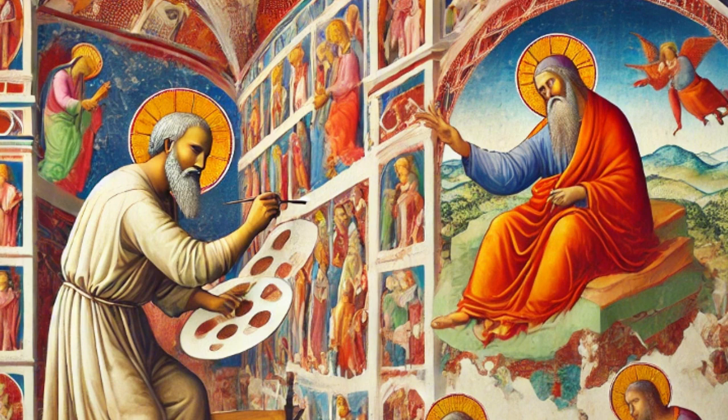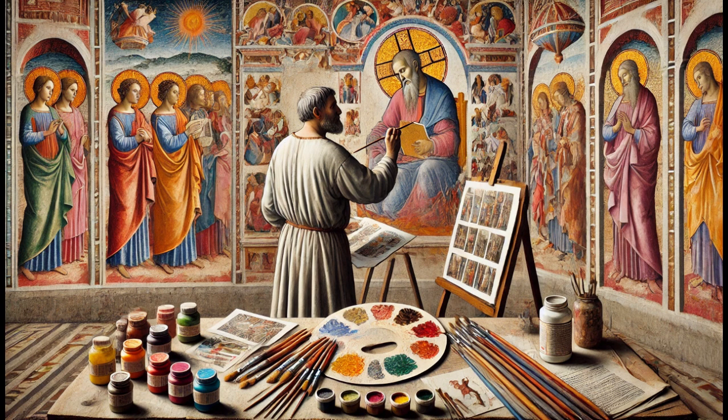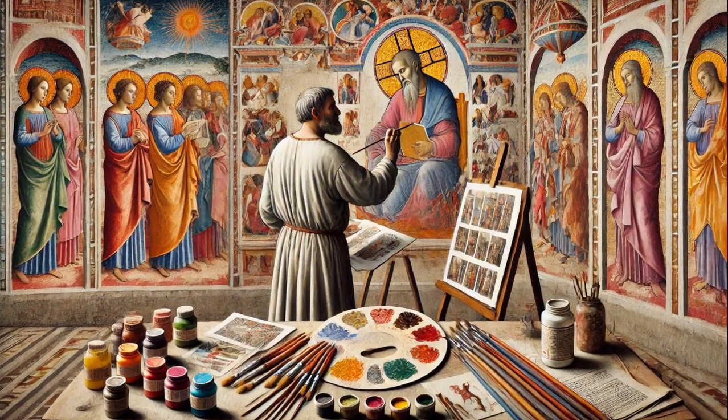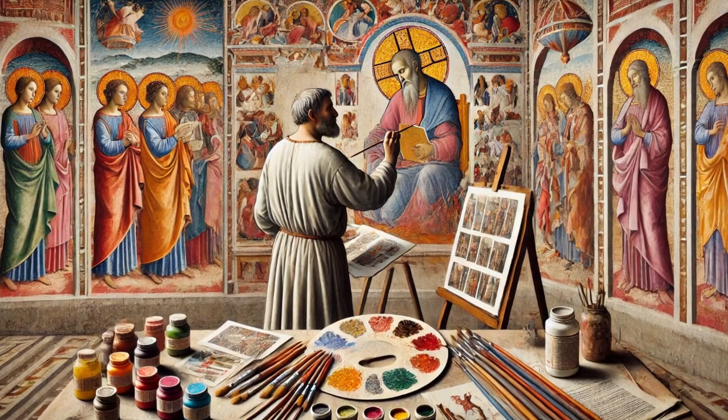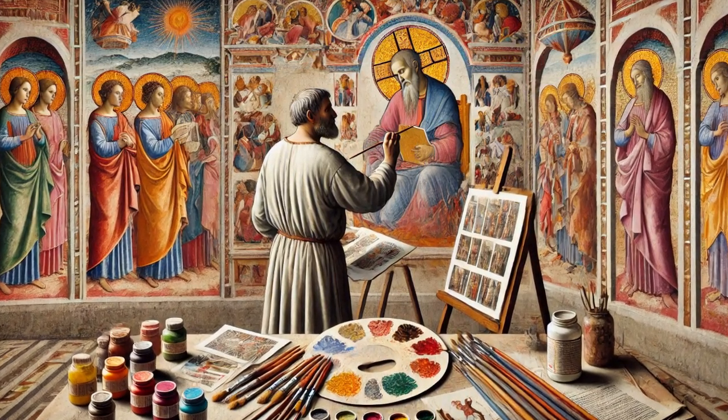One of Giotto's most notable contributions was his use of chiaroscuro, the technique of using light and shadow to create the illusion of volume in a figure or object. While this technique would be further developed by later artists like Caravaggio and Rembrandt, Giotto was one of the first painters to explore the potential of light and shadow in creating a more realistic representation of the human form.